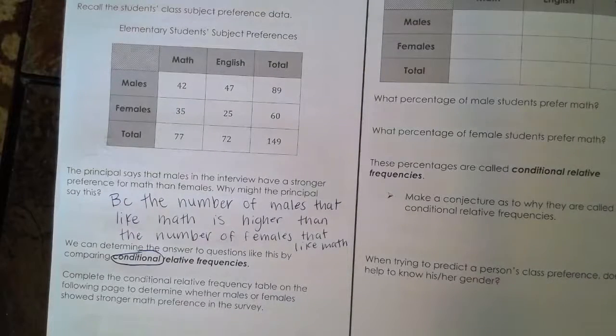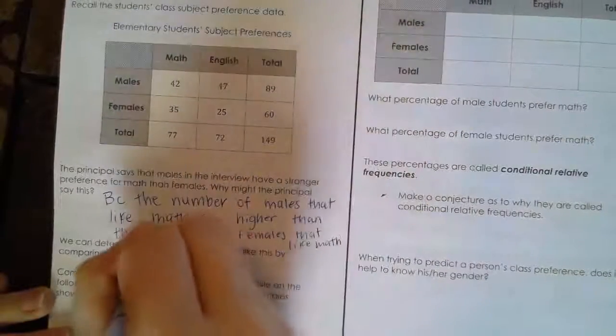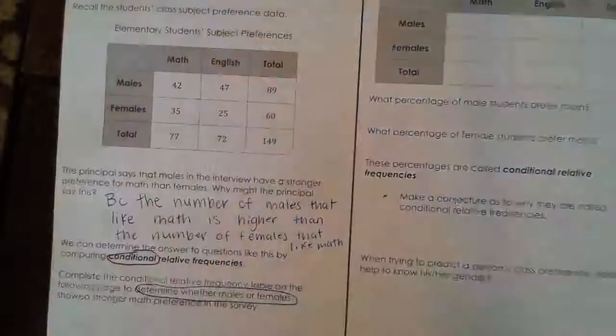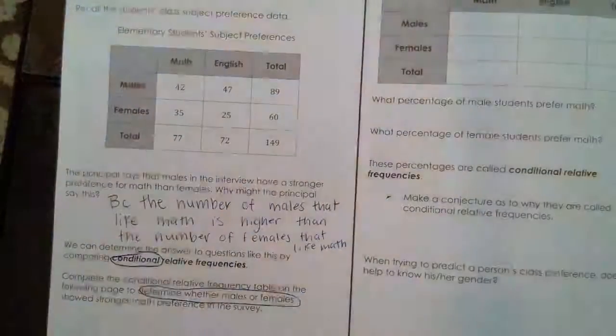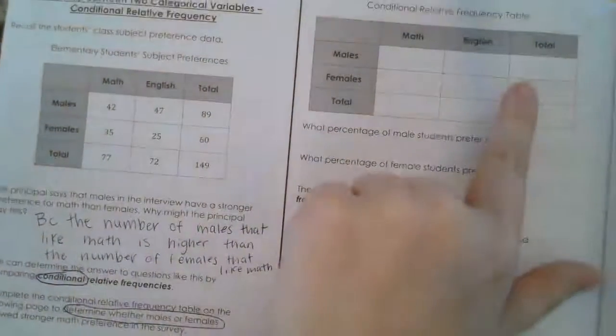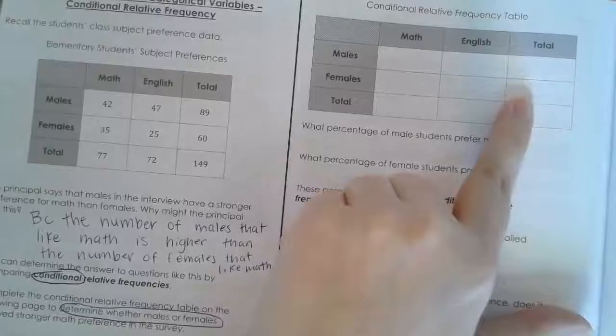So when we compare these, what we would have to do to accurately compare this is compare the number of males that preferred math to the total number of males and to the total number of females.